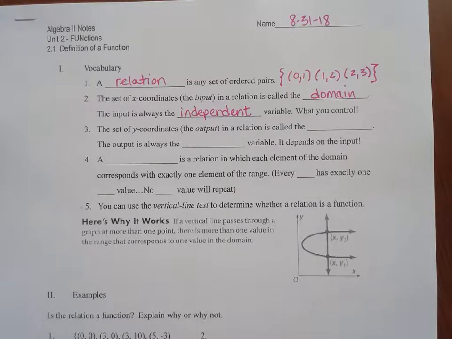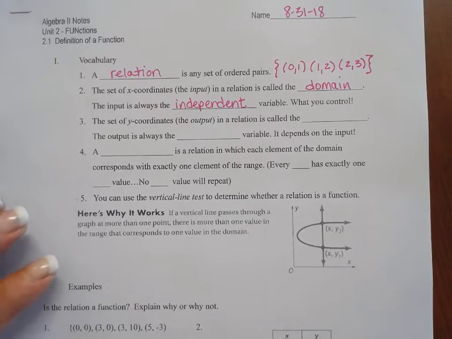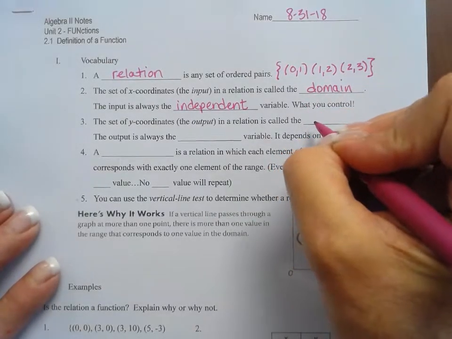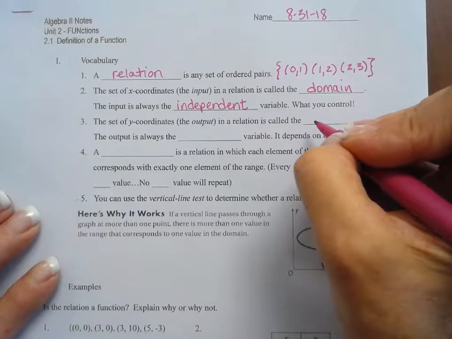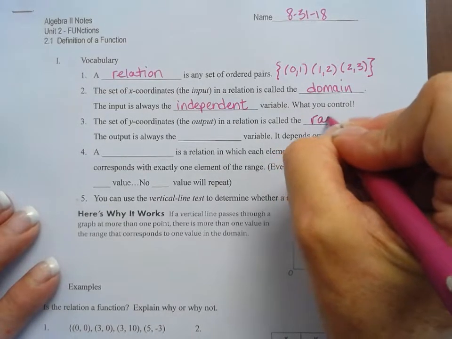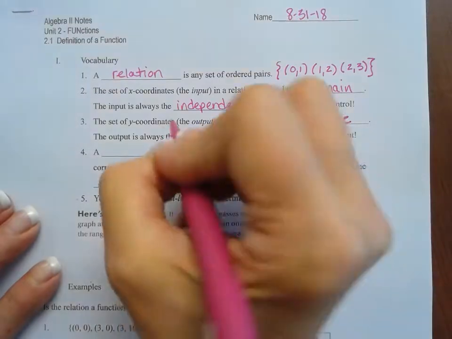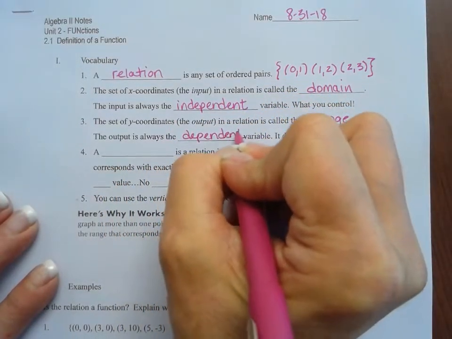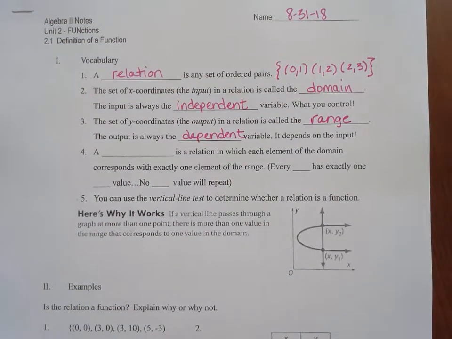Okay. The set of your y coordinates or the output in a relation is called, what goes with domain? Range, perfect. And it is always the dependent variable, because it depends on what input you have. All right? So that's just a general, what's a relation? That's what you're doing when you're doing science experiments. How is something related? Okay?